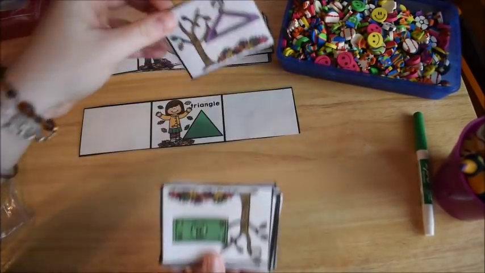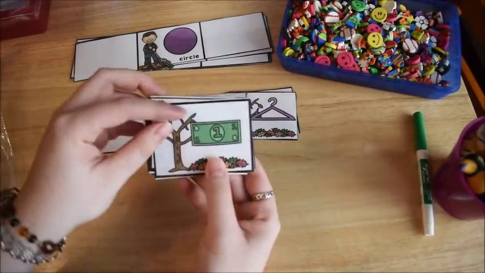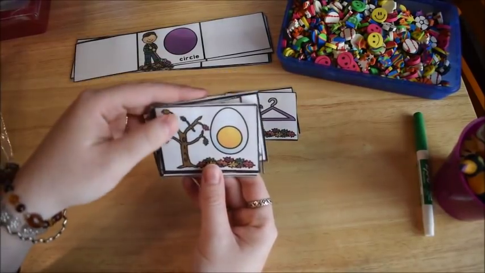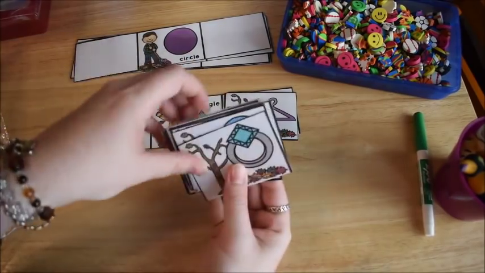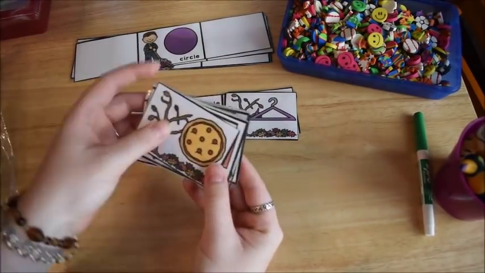Here I have a hanger. A hanger is in a triangle shape. Here's a dollar bill. That's a rectangle, so that would not work. An egg is an oval. So they're just going to go through until they can find some more triangles.